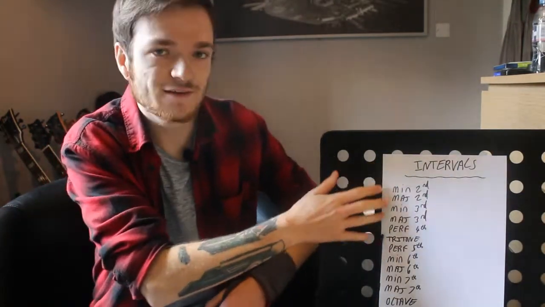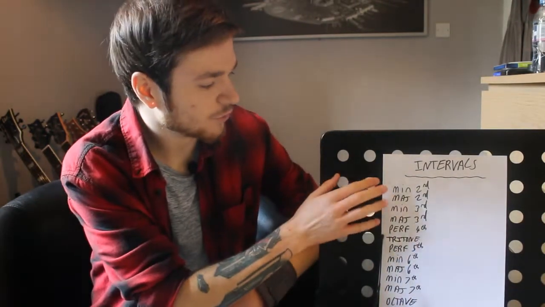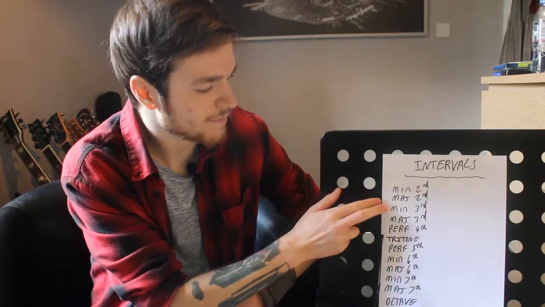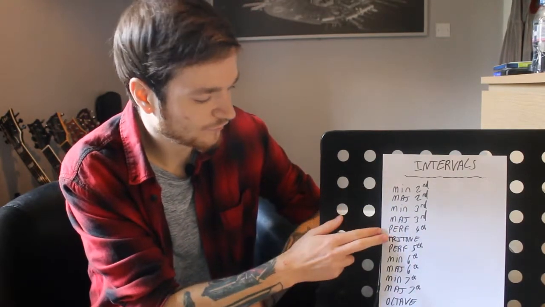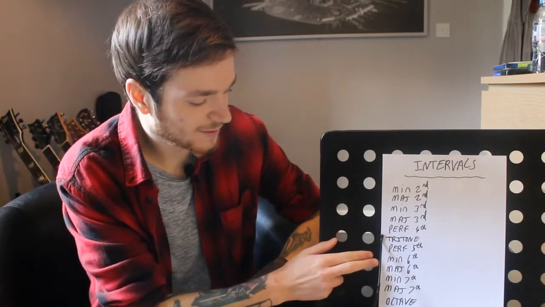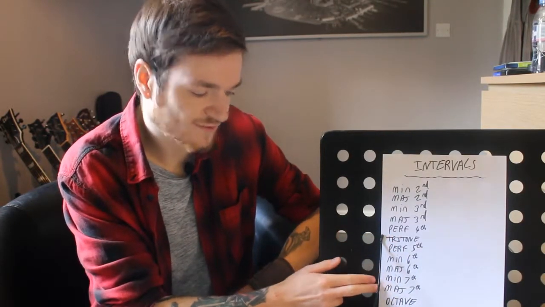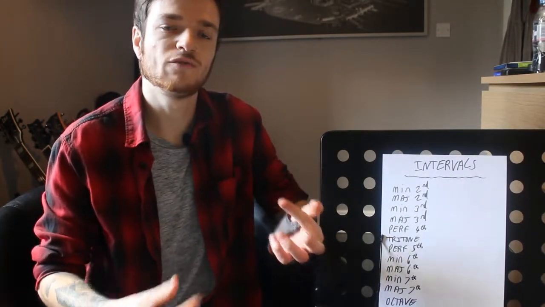So if you can see this sheet right here, I've tried to write it in bold and as big as possible. It goes minor second, major second, minor third, major third, perfect fourth, tritone, perfect fifth, minor 6, major 6, minor 7, major 7, and then finally octave. Alright? So you've probably heard of octaves before, you've probably played octaves before. Those chords are kind of named after the interval, because an octave is two of the same note played together.